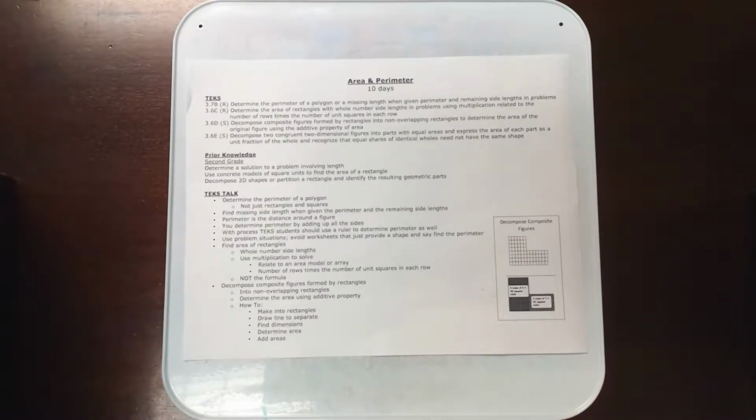Then we have to decompose composite figures formed by two rectangles into non-overlapping rectangles to determine the area of the original figure. And then with that, we're going to be decomposing two congruent two-dimensional figures into parts with equal areas and express the area of each part as a unit fraction of the whole, and recognize that equal shares of identical wholes do not need to have the same area.